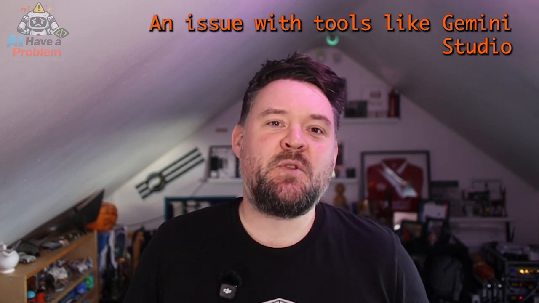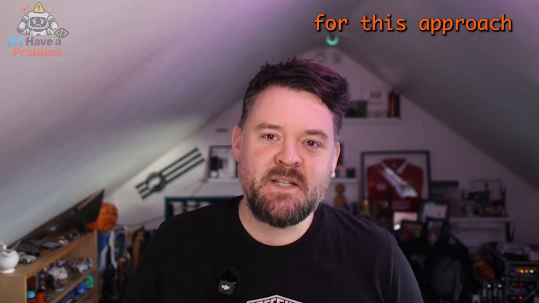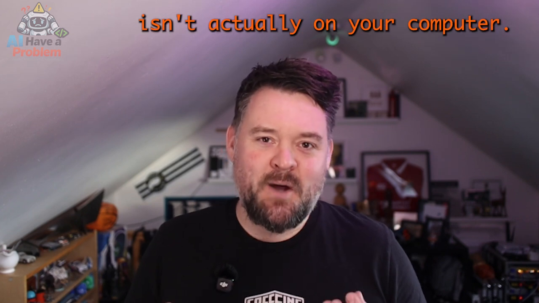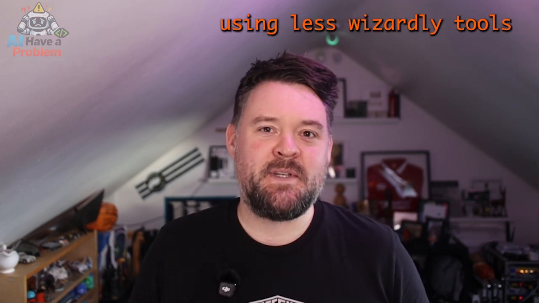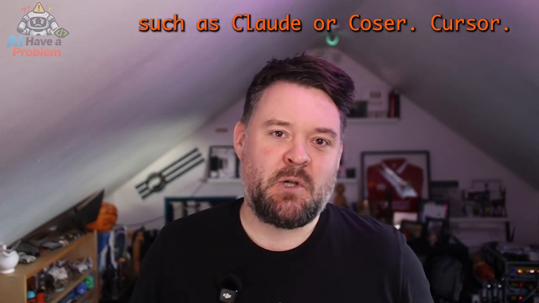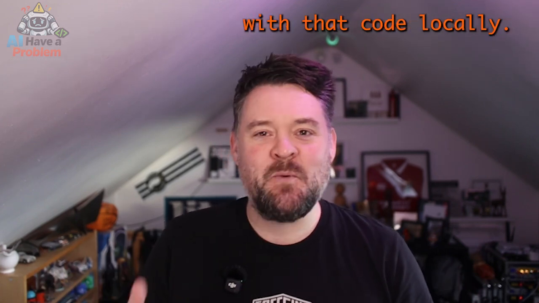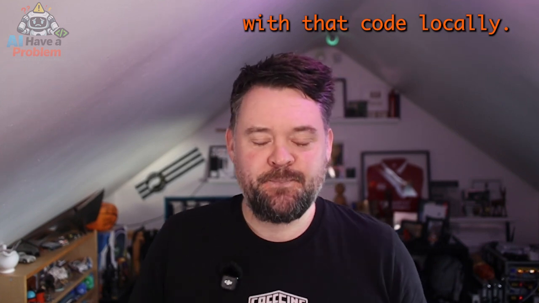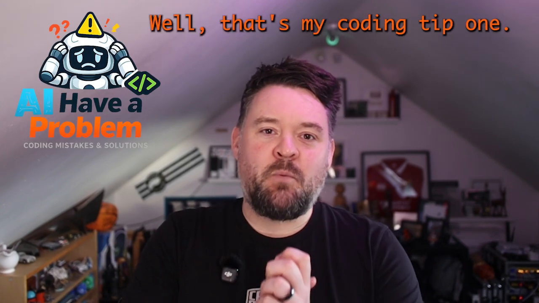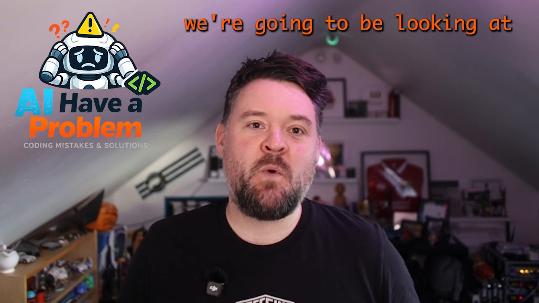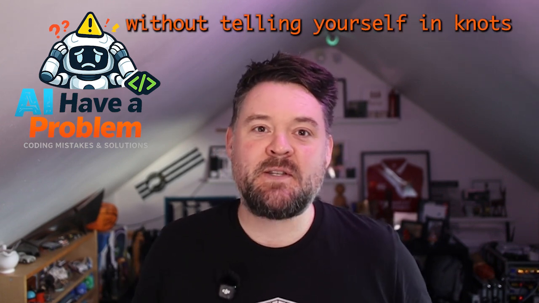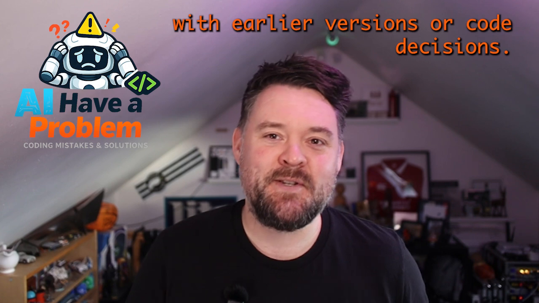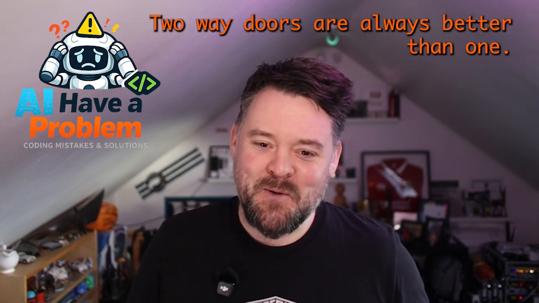An issue with tools like Gemini Studio for this approach is the code isn't actually on your computer. So again, your mileage will probably improve using less wizardy tools such as Claude or Cursor, when you're actually interacting with that code locally. Well, that's vibe coding tip one. Check back for the next one, where we're going to be looking at storing data for your app without tying yourself in knots with earlier versions or code decisions. Two-way doors are always better than one. See you there.